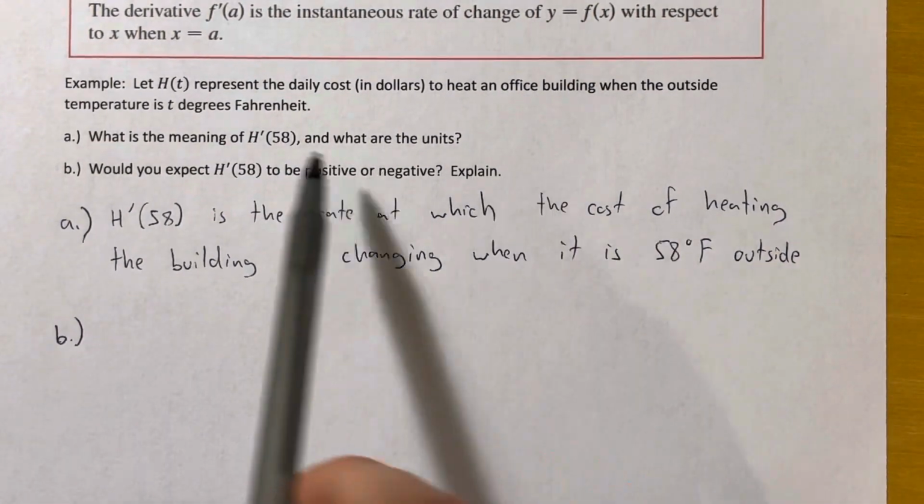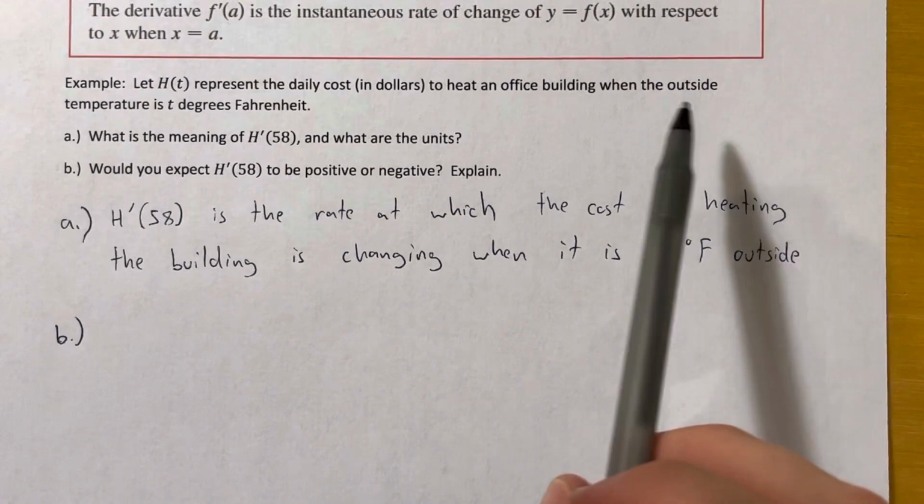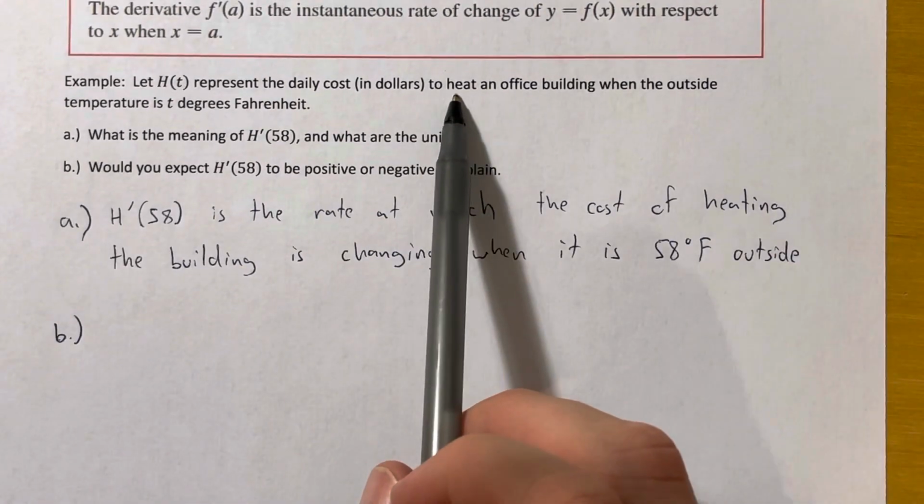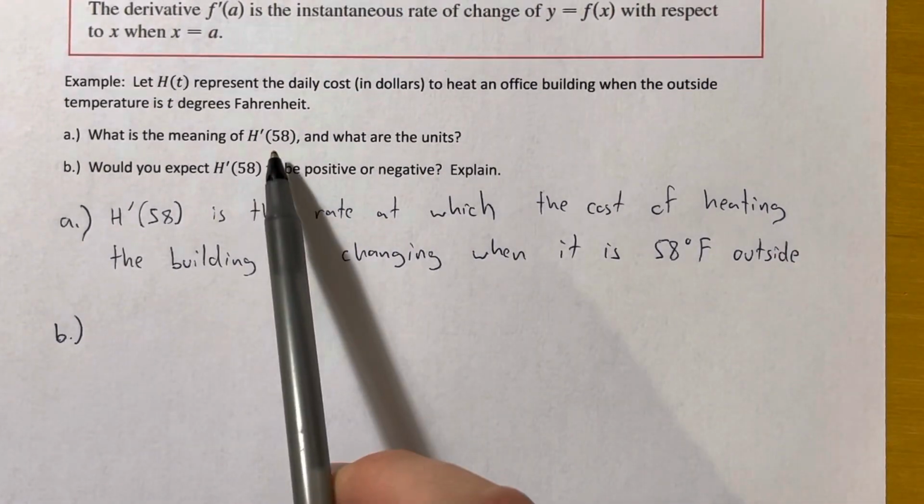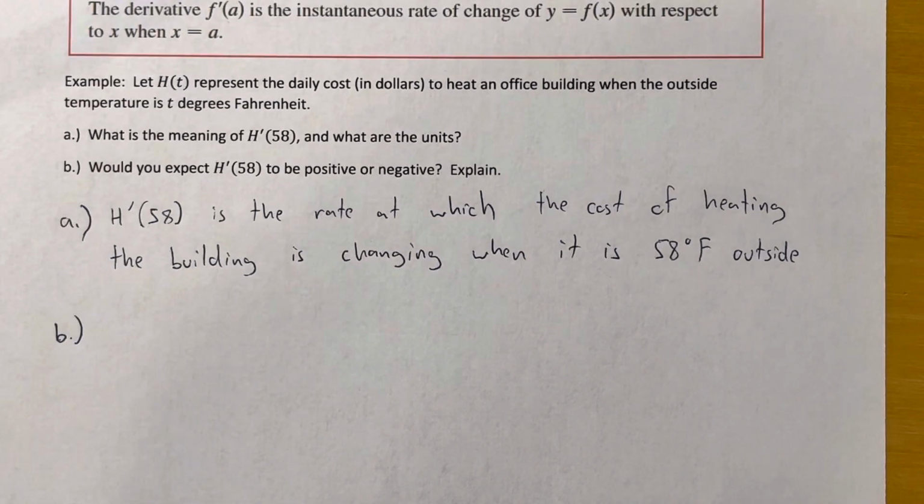So now let's think about this. I think I said cooling before. What I meant to say was heating. It says that we're heating an office building. If it's 58 degrees outside, do you suspect that we are going to be heating the building or cooling the building? Well, 58 degrees Fahrenheit is usually too cold for most people, and so we would be heating the office building at that time.